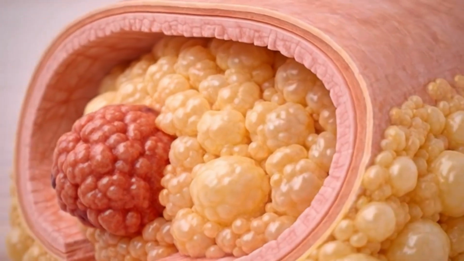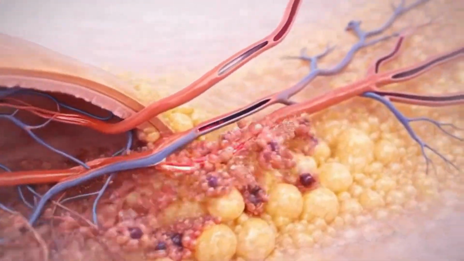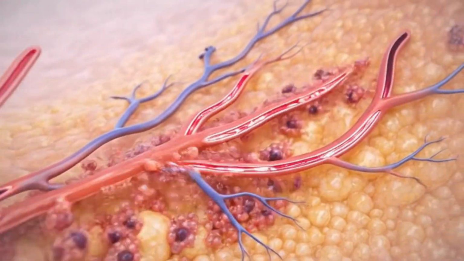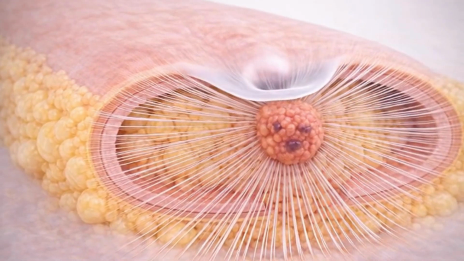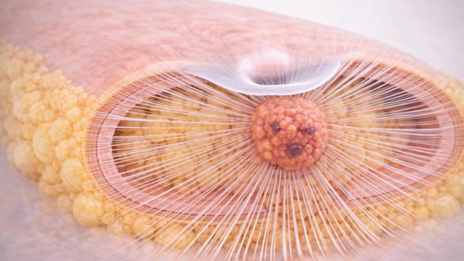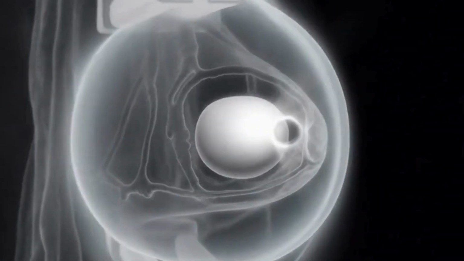Another pathway for spread is the lymphatic system. Cancer cells may move into lymphatic vessels and travel toward nearby lymph nodes, especially those in the underarm region. When cancer reaches the lymph nodes, they may enlarge. This involvement often indicates that the disease is progressing beyond its original site.